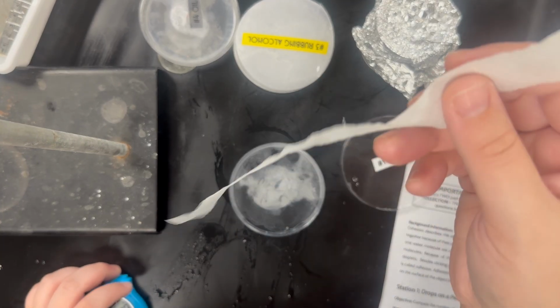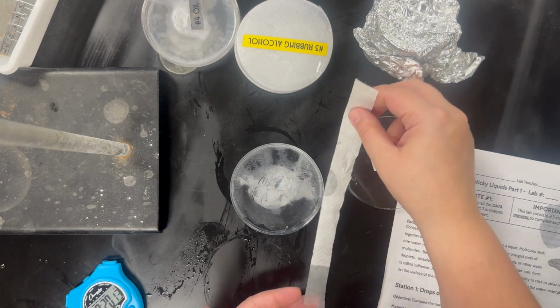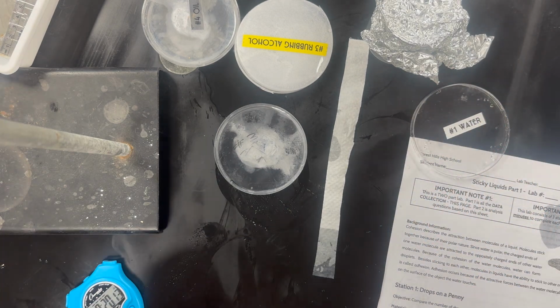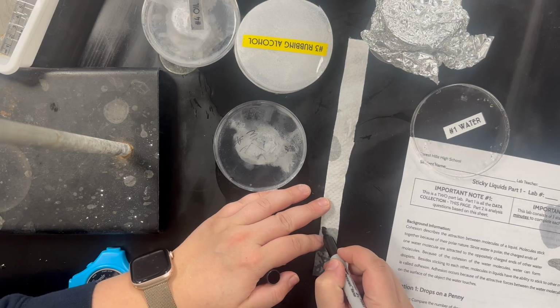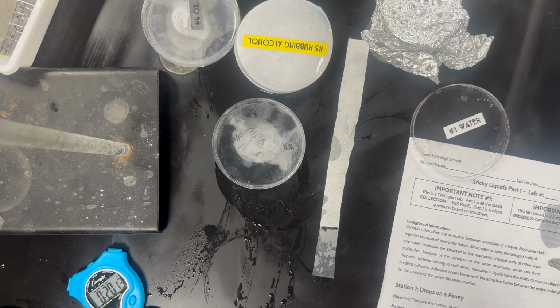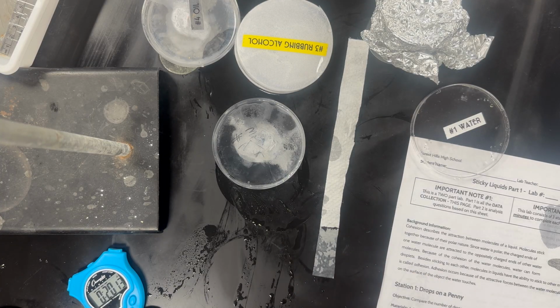Okay, so 30 seconds is up. The first thing you're gonna wanna do is put your paper down on the table, and very quickly, because some of these liquids evaporate very quickly, make a line where that water is. It may continue to travel upwards, but again, we just want it after that 30 seconds. You're gonna make that mark on your paper towel.